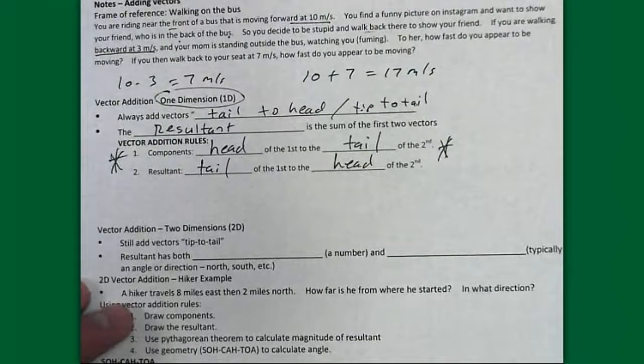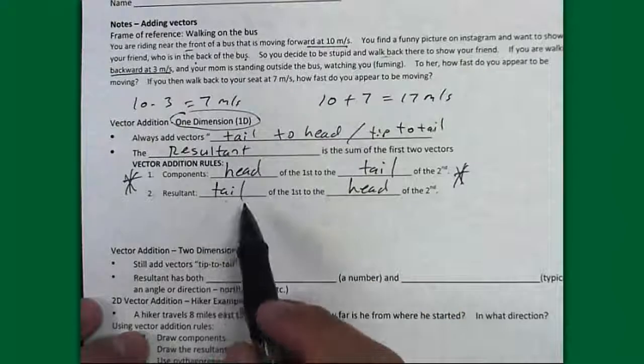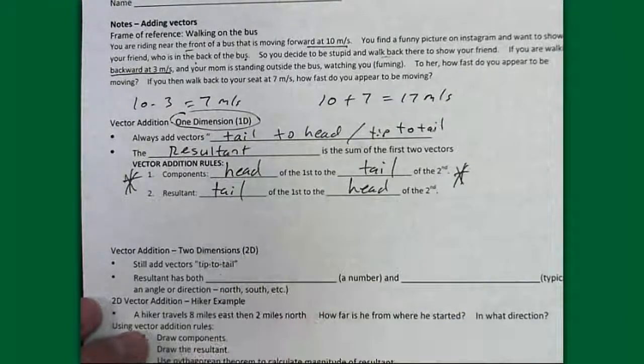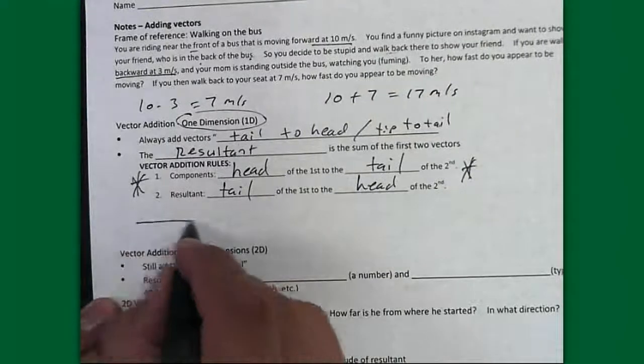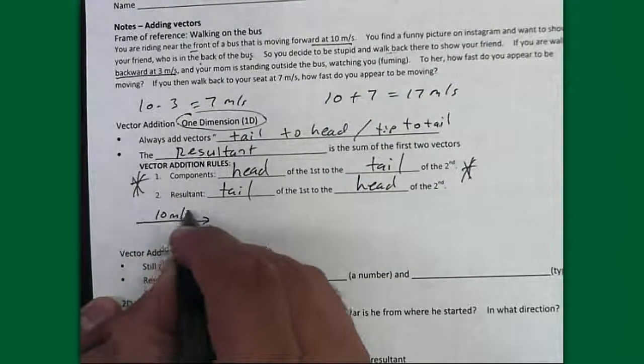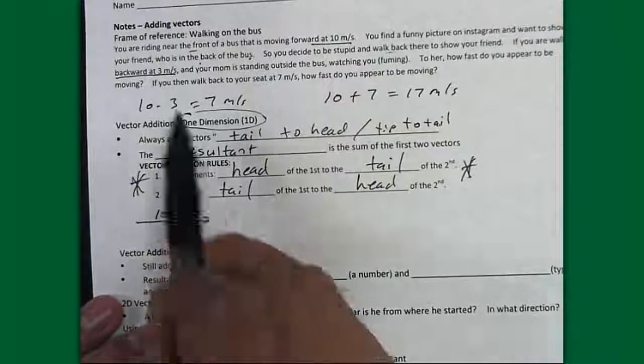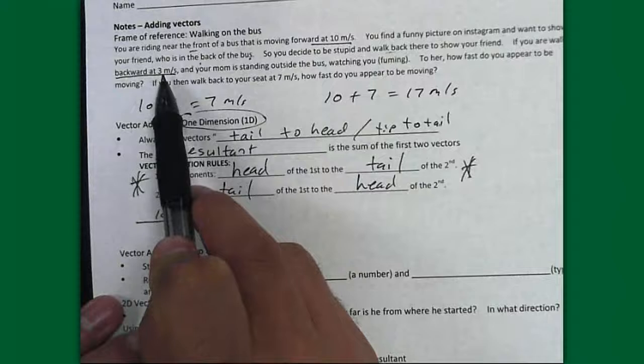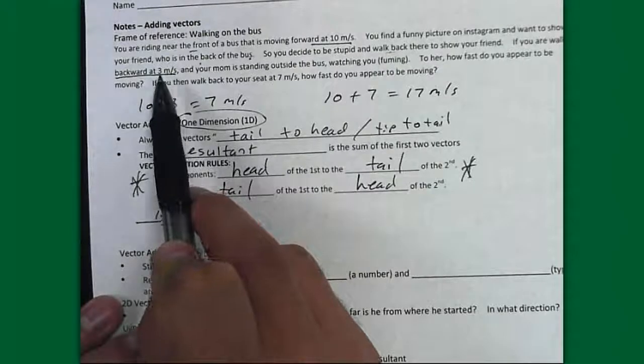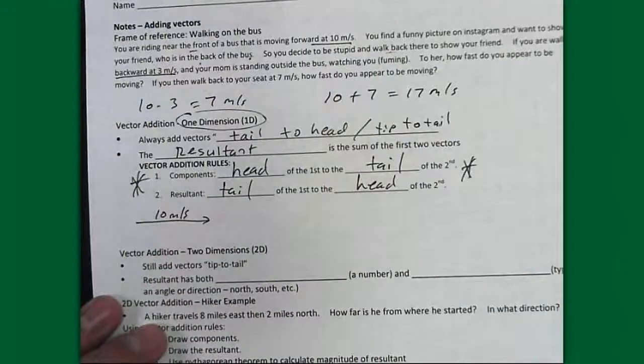Okay. Now, let's take this bus example and apply it to this. The two component velocities will be the bus's velocity and your velocity. So let's say the bus is moving to the right at 10 meters per second. That's its velocity vector. And in the first instance, you're moving the opposite direction, so you would be moving to the left at 3 meters per second.